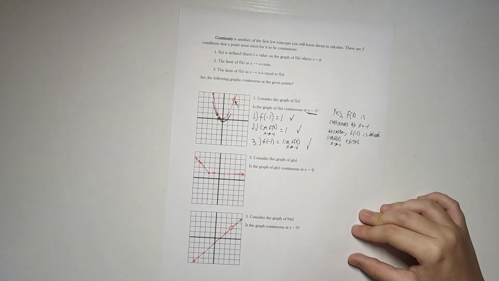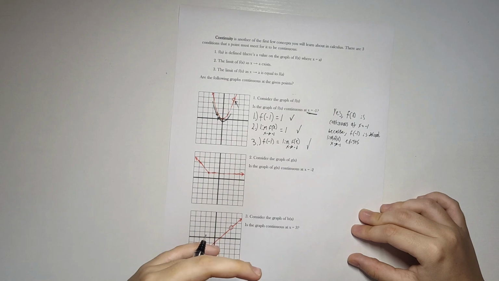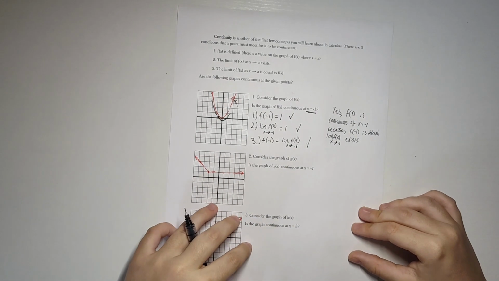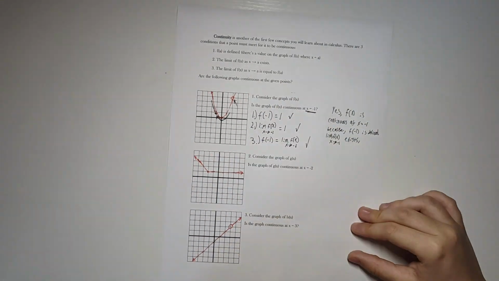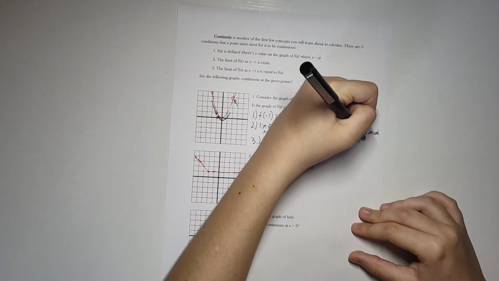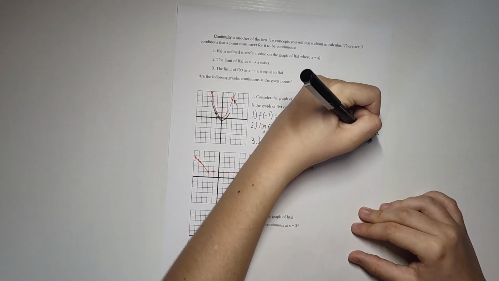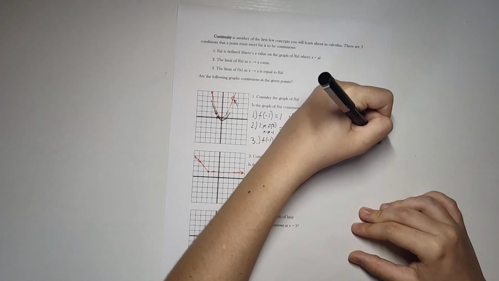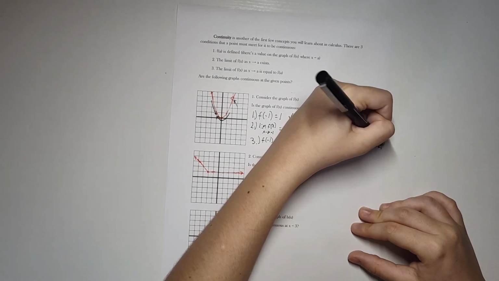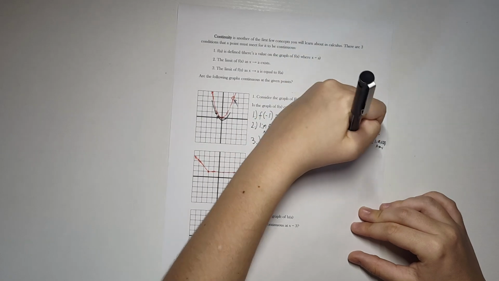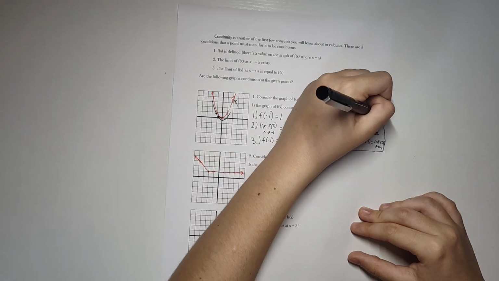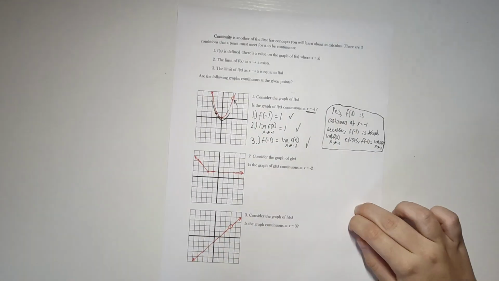So for points we say it's defined or undefined. For limits we say they exist or they don't exist. And because f of -1 equals the limit of f of x as x approaches -1. So that would be our answer.